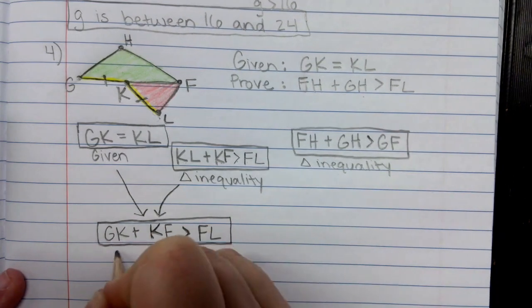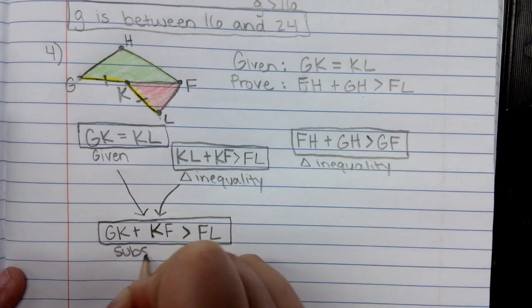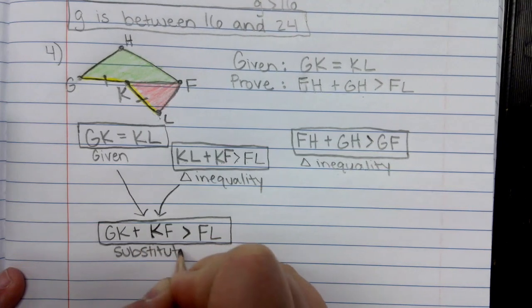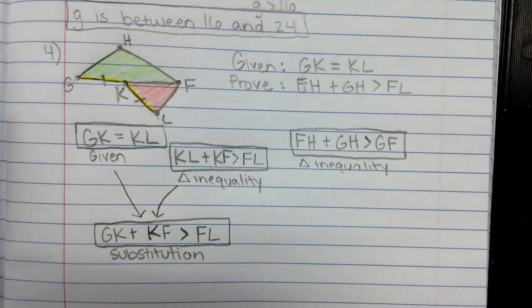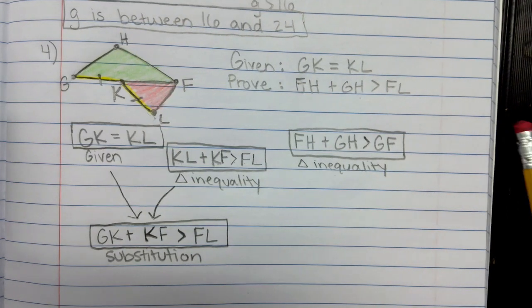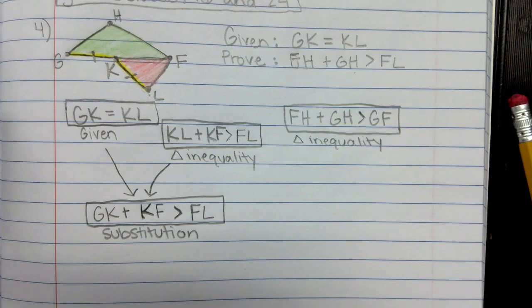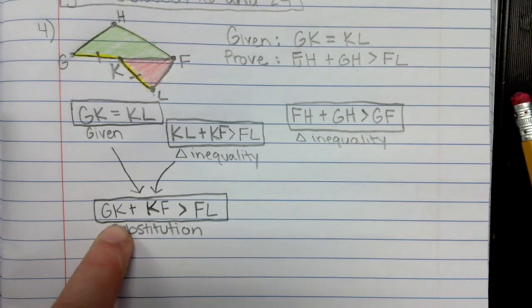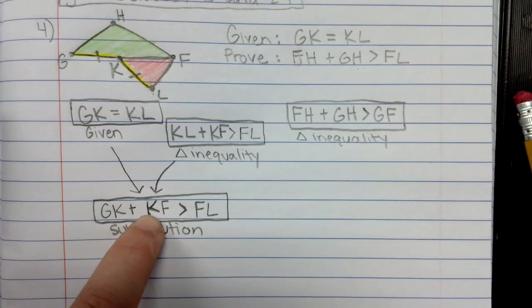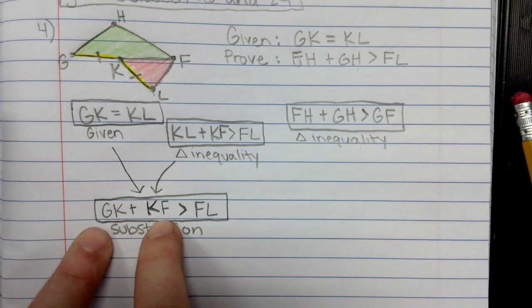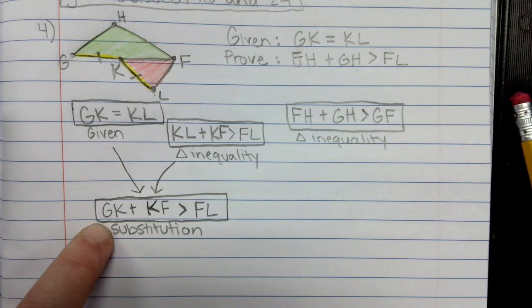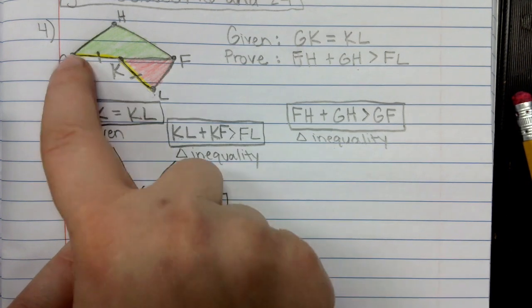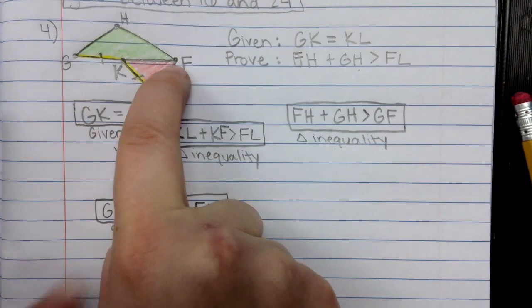All right, now let's take a second. Look at GK and KF. What do you notice about GK and KF? If we add those two sides together, what segment is it actually going to be equal to? G all the way to F. G to K plus K to F is really GF.